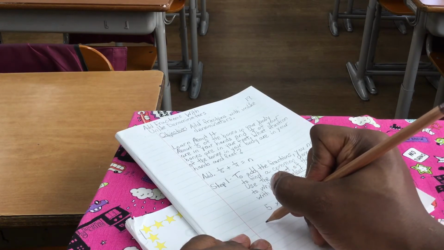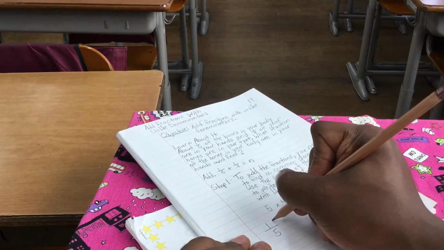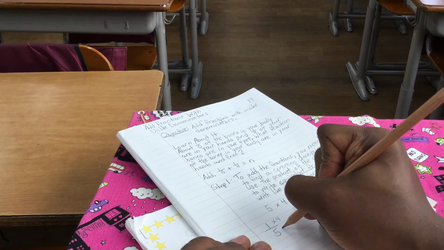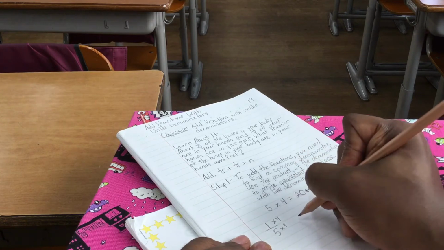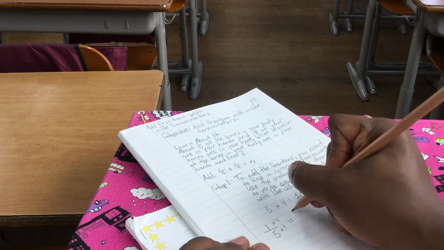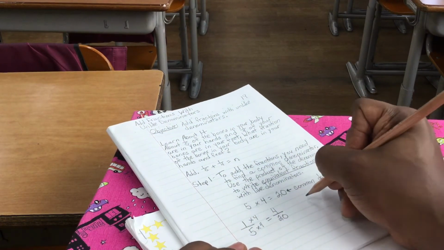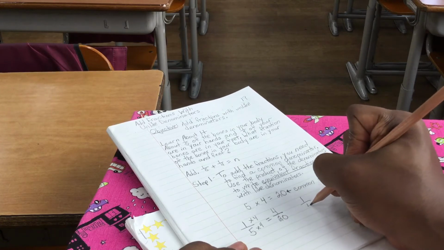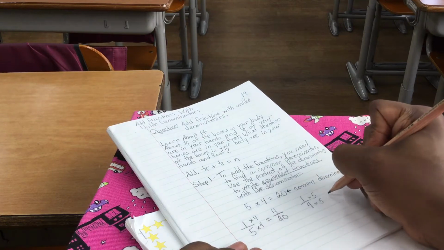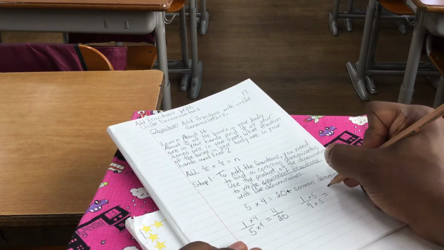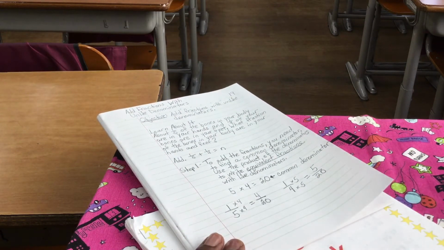So first I'm going to do it with 1/5. Multiply the numerator and the denominator by 4. And that's going to give me 4/20. Okay? I'm going to do the same thing with 1/4. Multiply the numerator times 5 and the denominator times 5. And that's going to give me 5/20. So now my denominators are the same.